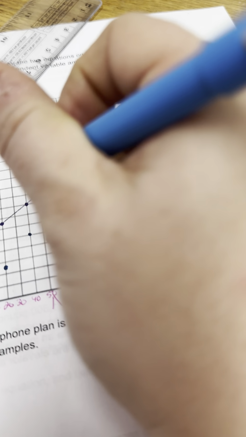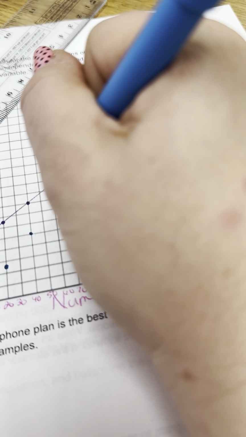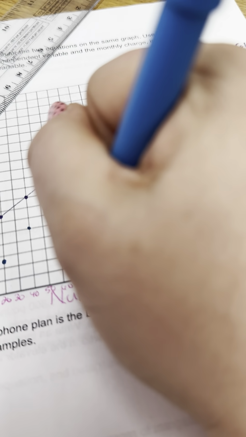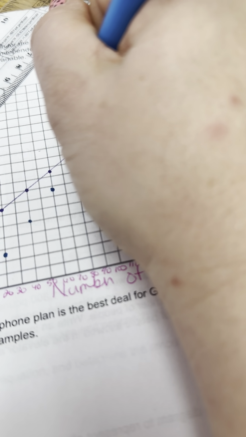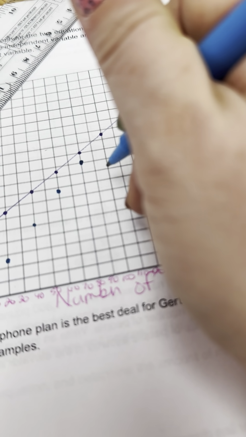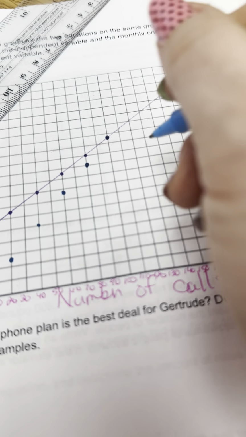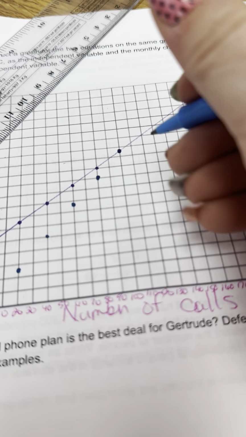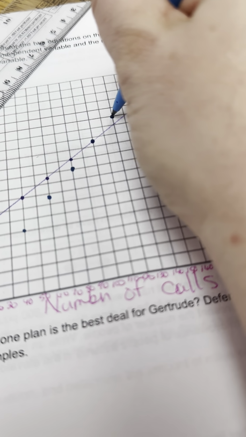Then at 20 we have $5. 40 is 10. 60 is 15. 80 is 20. 100 is 25. 120 is 30. Okay, and then we will connect those as well.